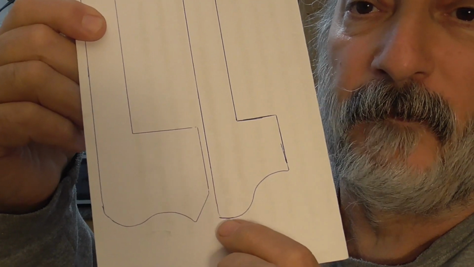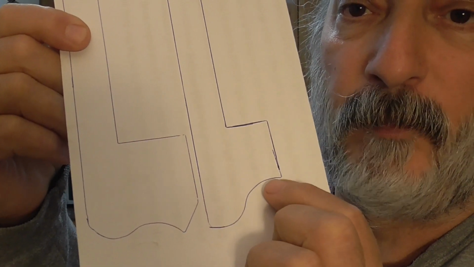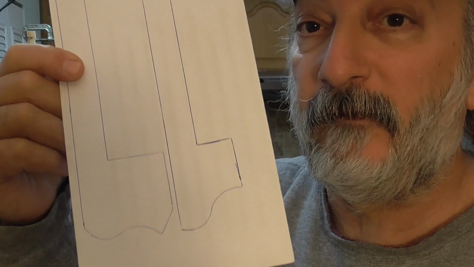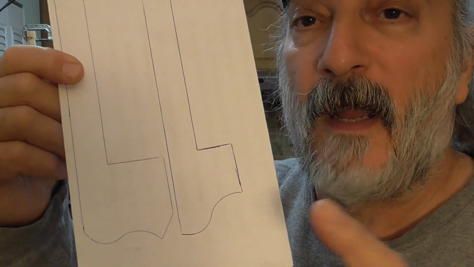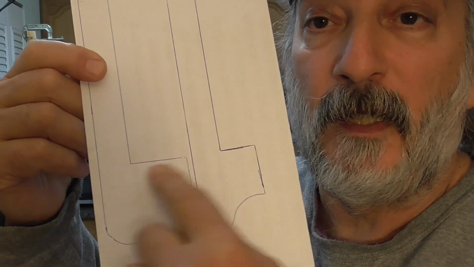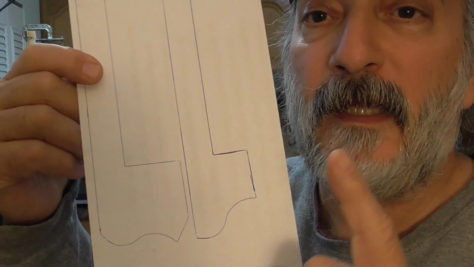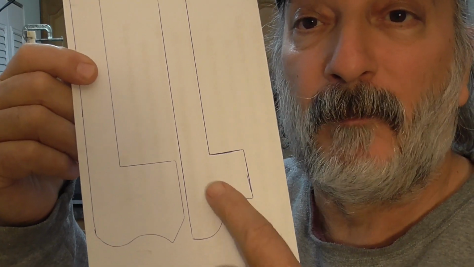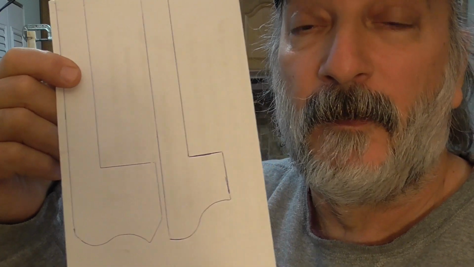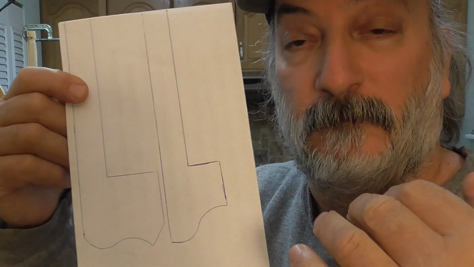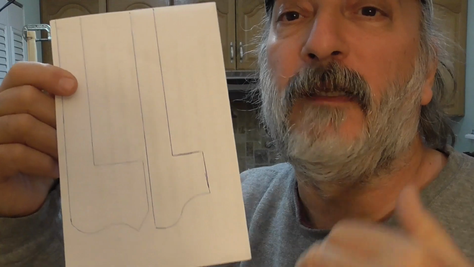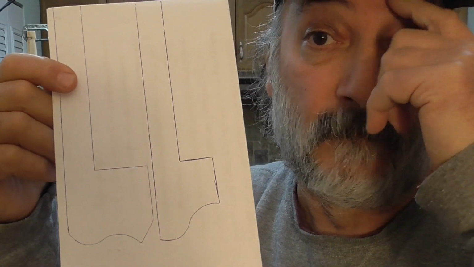Here, the difference between this point and this point right here is 7/8 of an inch. So if all other things are equal, you have 7/8 of an inch less in the body of this plane iron to sharpen.